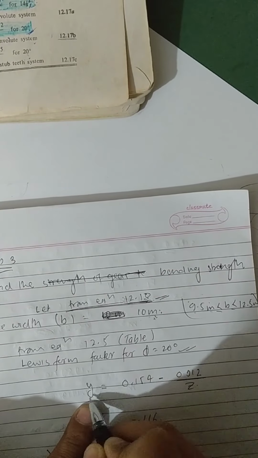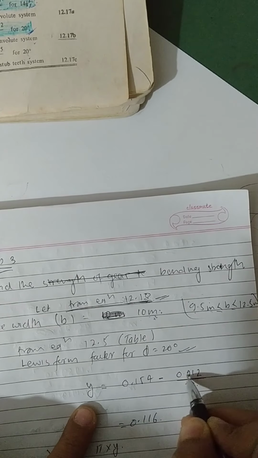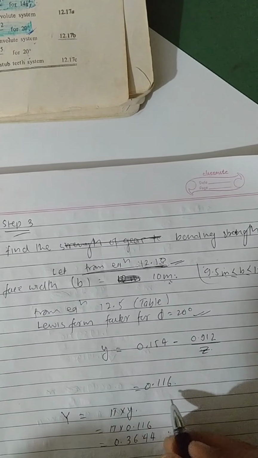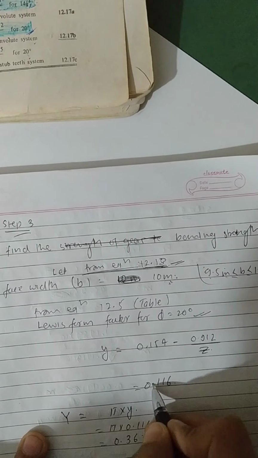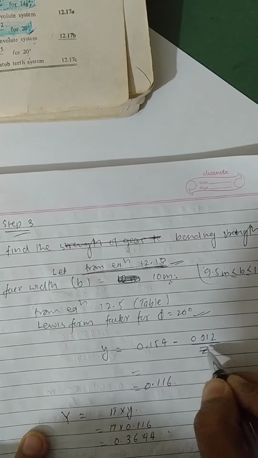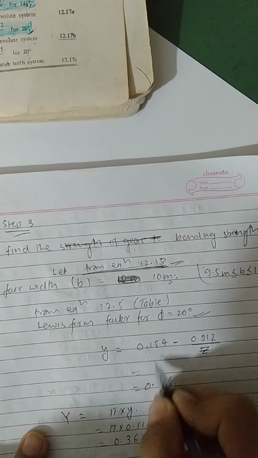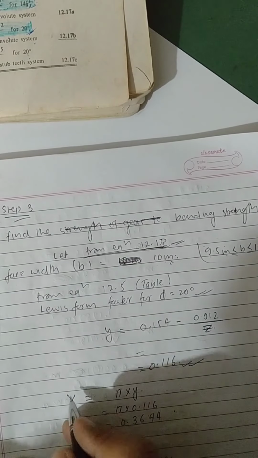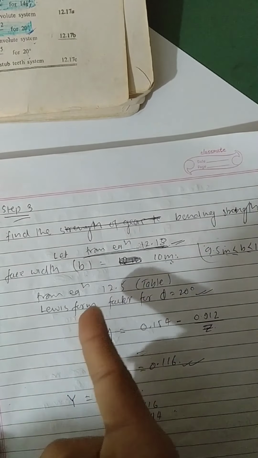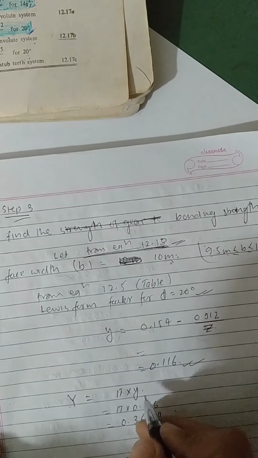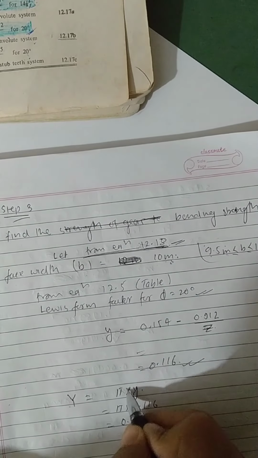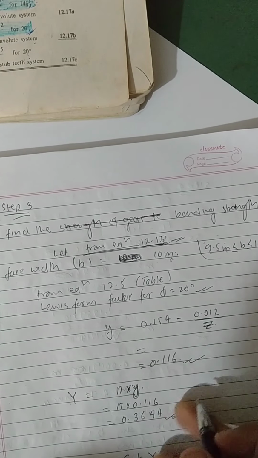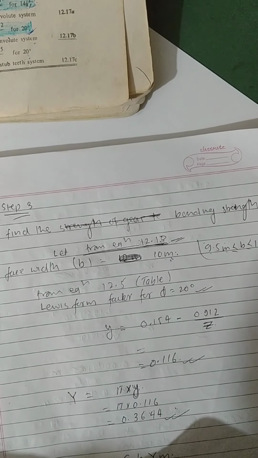For 20 degree, the given formula is 0.154 minus 0.912 divided by z. Z is the total number of teeth, given as 24. After dividing by 24, we get 0.154 minus this quantity, and we get this. Now we will find the Lewis form factor. This is the form factor, found by pi multiplied by y. I already told you pi. After multiplying this, we get this.